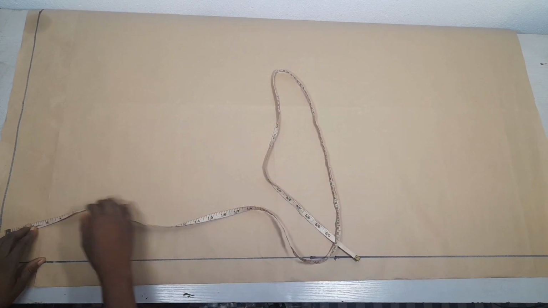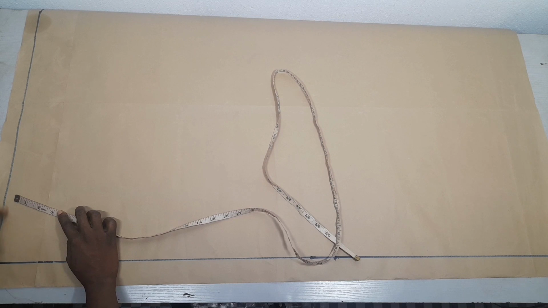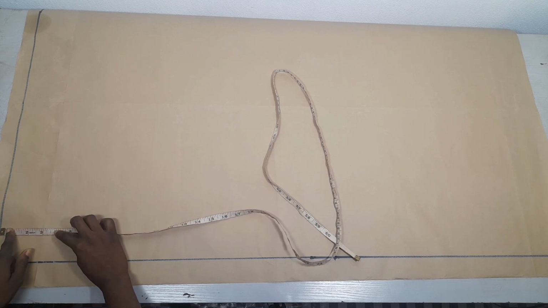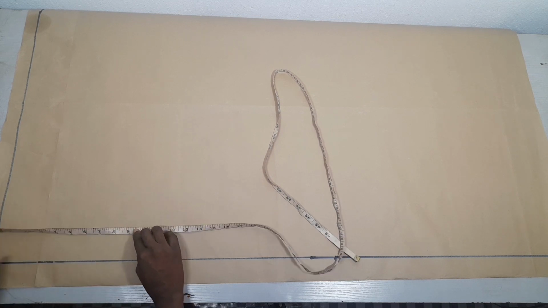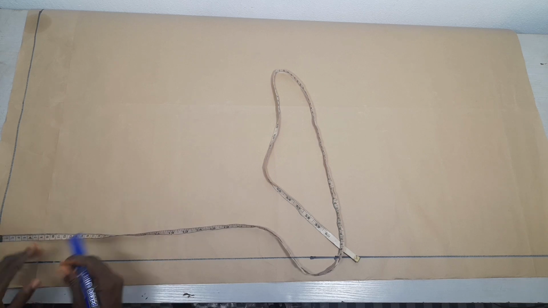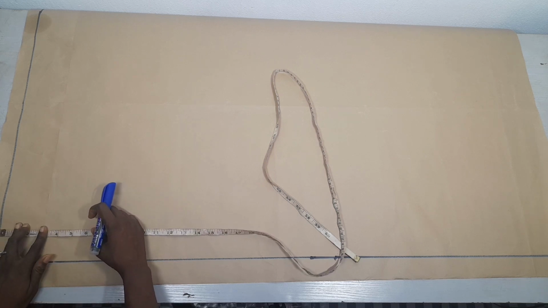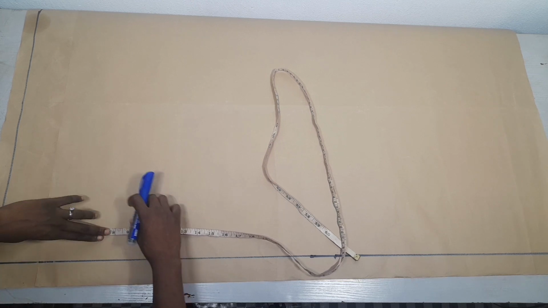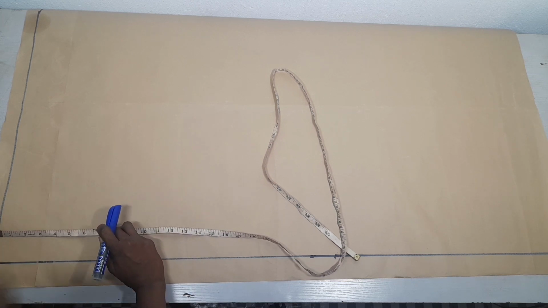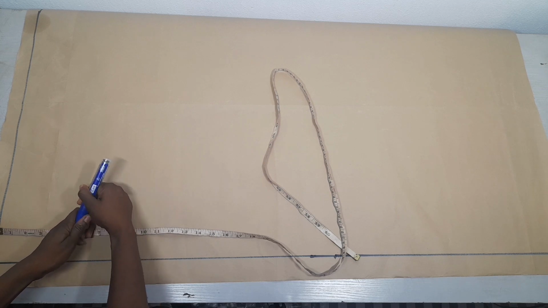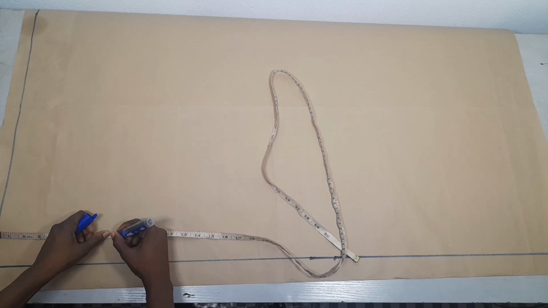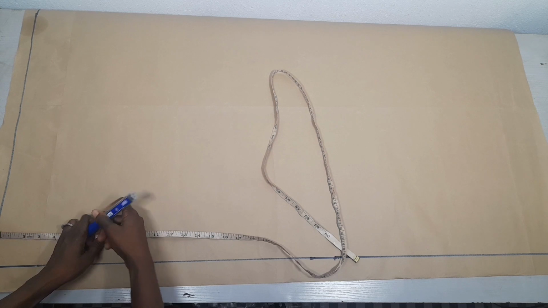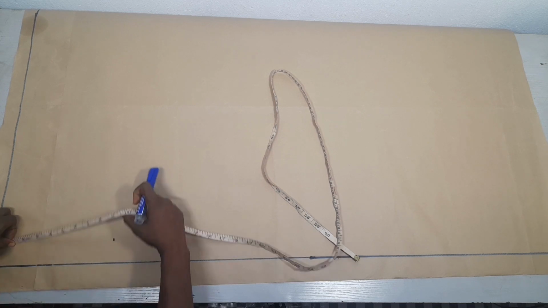So the first measurement I'll be taking from my waist, remember this is my waistline. So I'll be taking waist to hip. And the standard waist to hip measurement is 8 inches. But for someone who is tall, it could be 9. But most importantly, you can just take measurements of your clients to know what their waist to hip measurement is. So I'll be using 8 inches for my waist to hip.